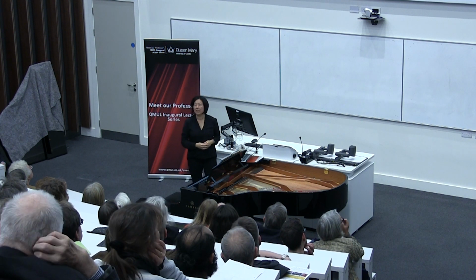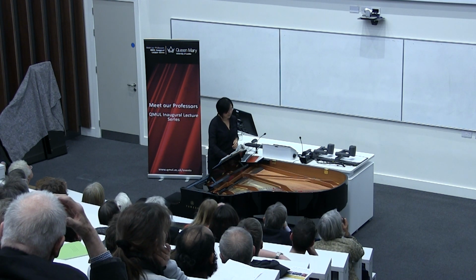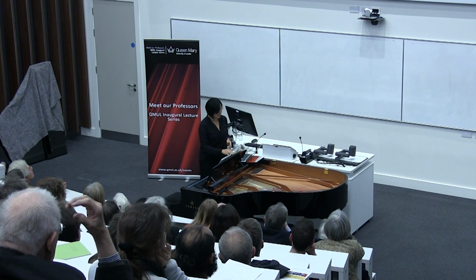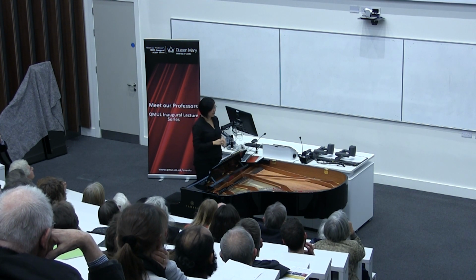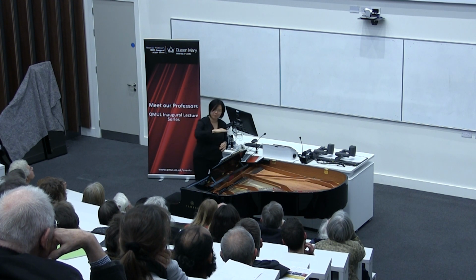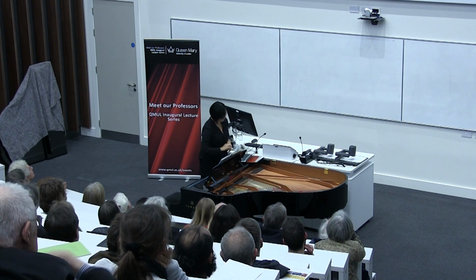In Lu Wei's work, he looked at vibrato and portamento. Vibratos are the little wiggly lines, and the portamentos are the slides going from one note to another.